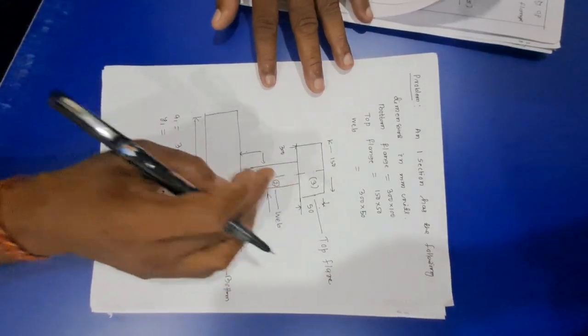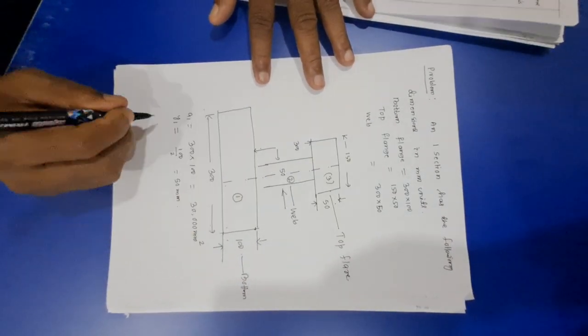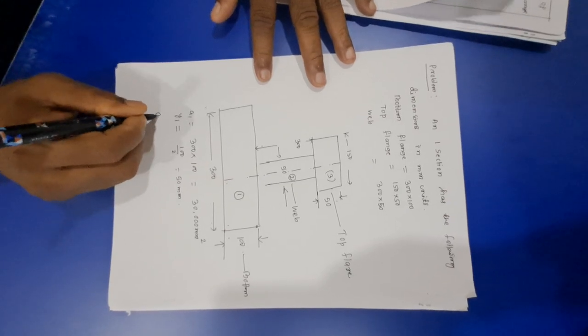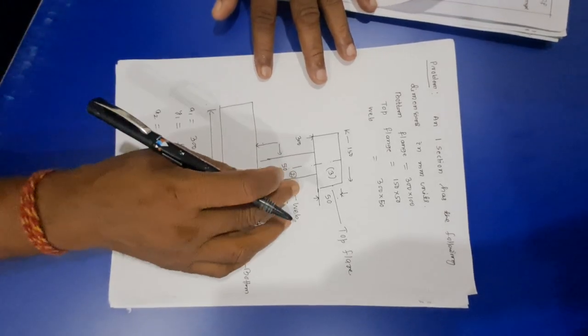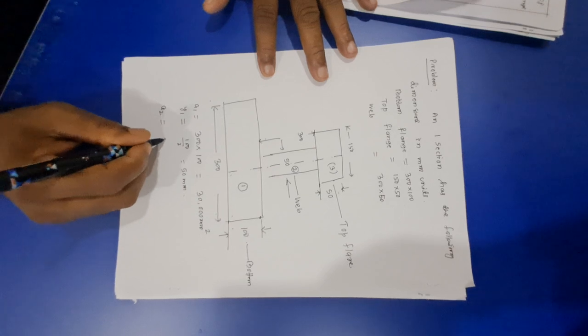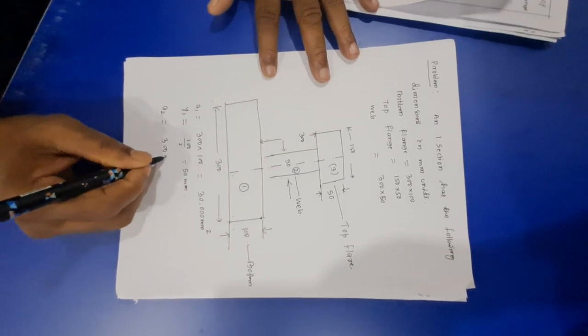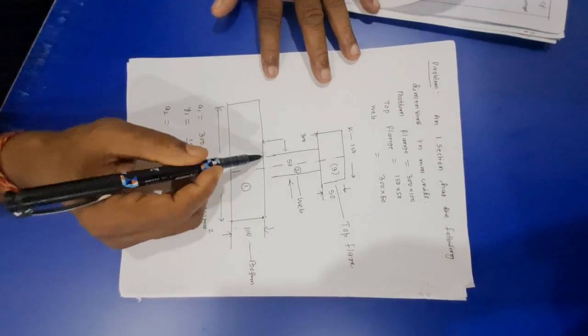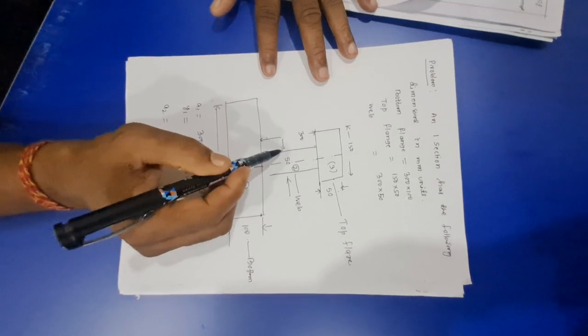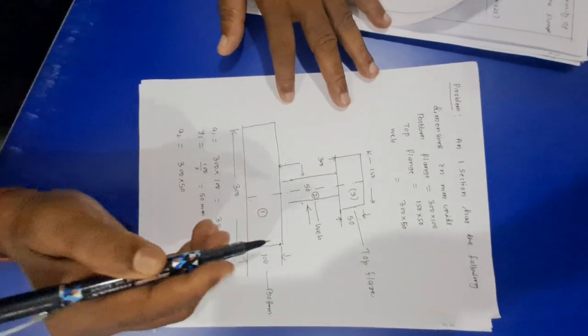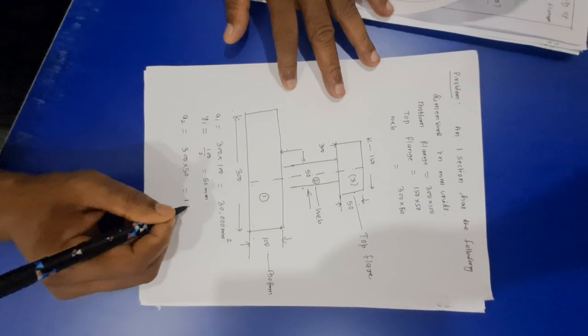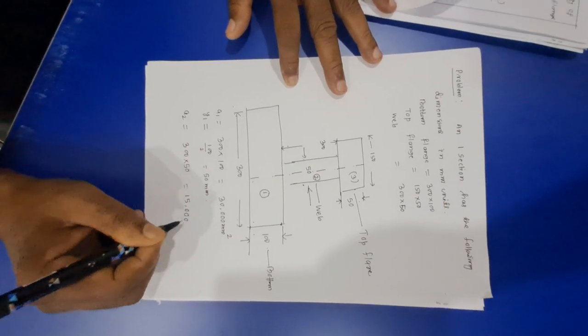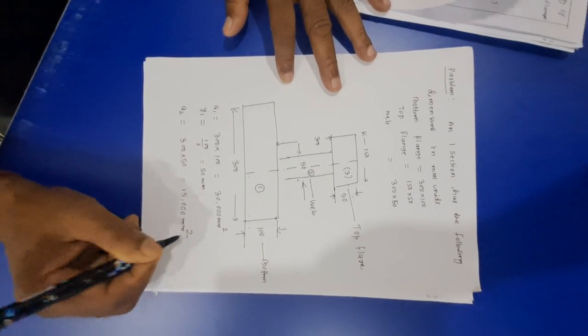Now, this OF. A2 is equal to 300 into 50, because this length is 300, this width is 50, is equal to 15,000 mm square.